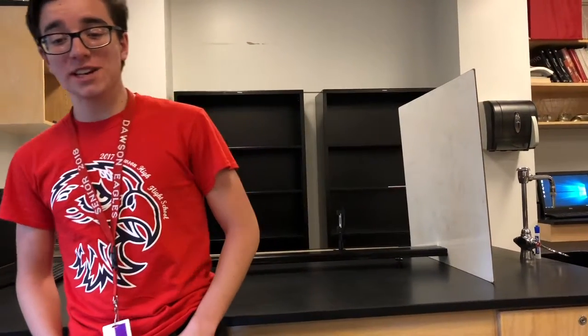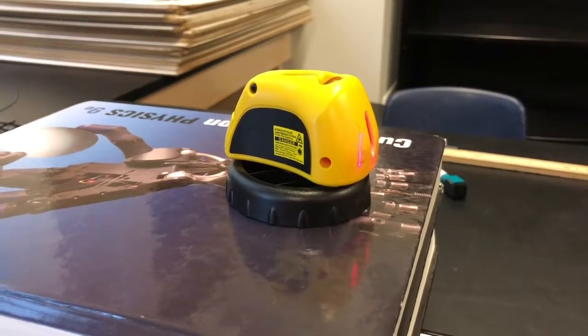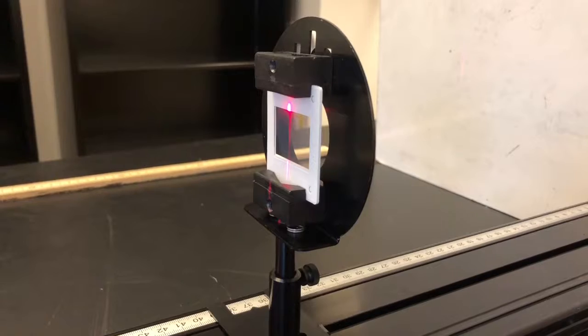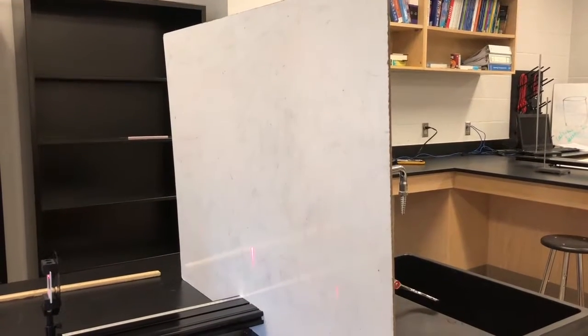In this video, we will discuss one method by which wavelength can be determined of a laser. You will need one laser, a diffraction grating with a known D or distance between slits, a whiteboard or other flat surface, and a meter stick.